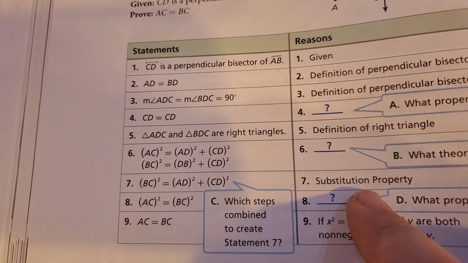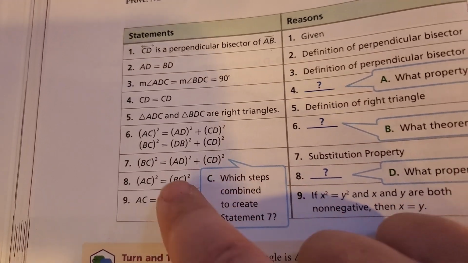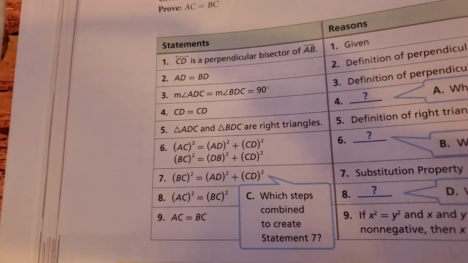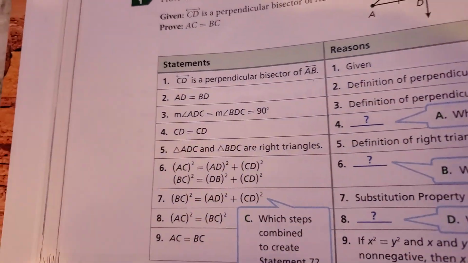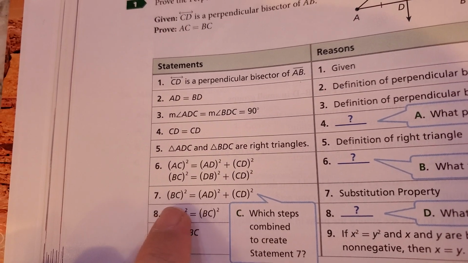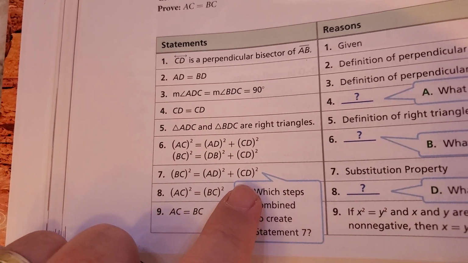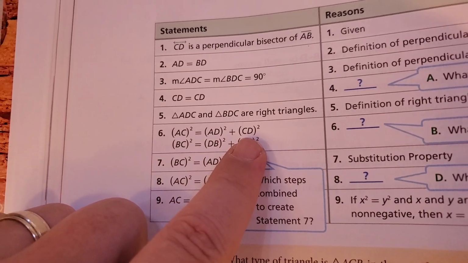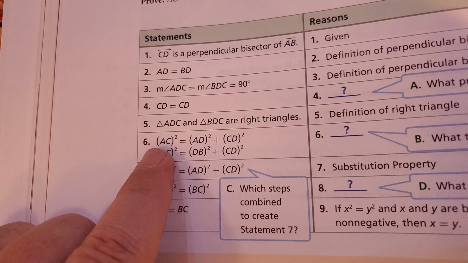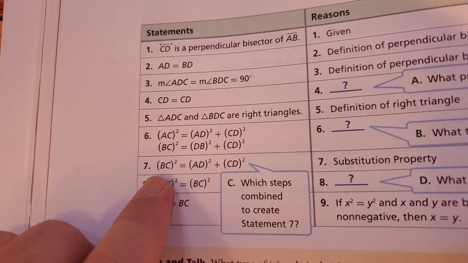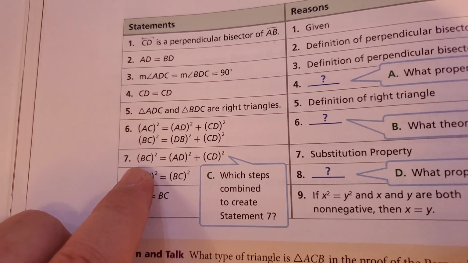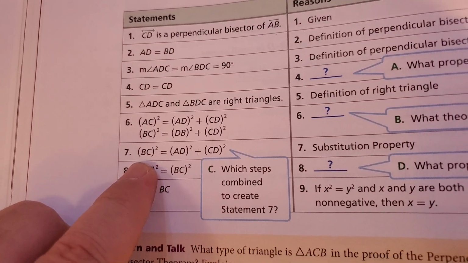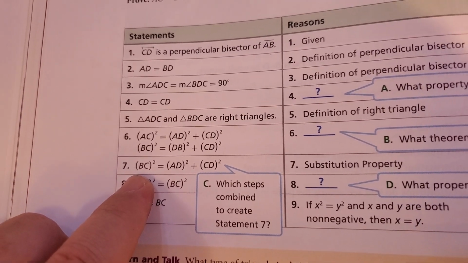All right, now they say they're going to do a substitution next to get this statement here. If you look carefully, you can maybe figure out how they did a substitution to get that. The AD squared and the CD squared, you see it back up here on this one right here? We had AD squared, CD squared. But on this side, initially we had AC squared. They've changed it to a BC. So that's the substitution that occurred. They took out the AC, they put in a BC. How can they do that?